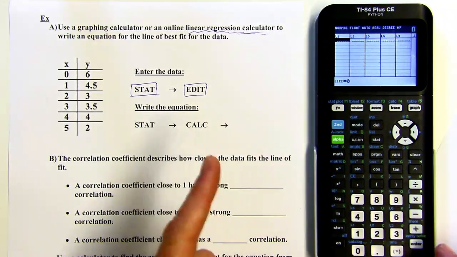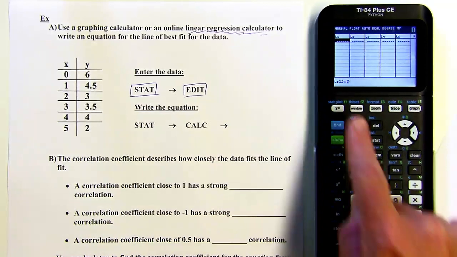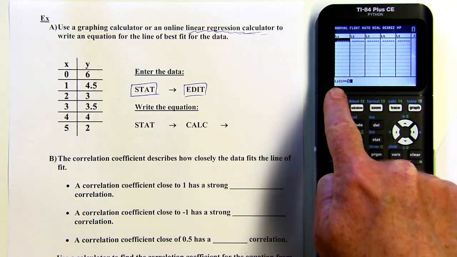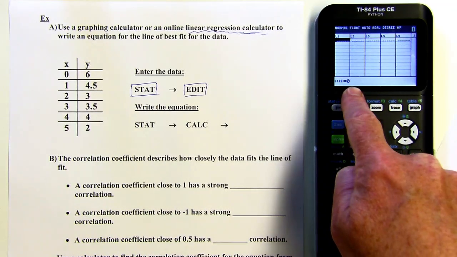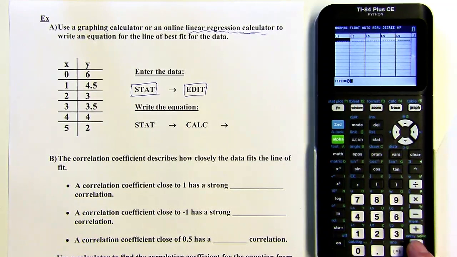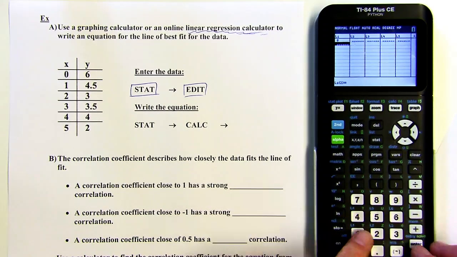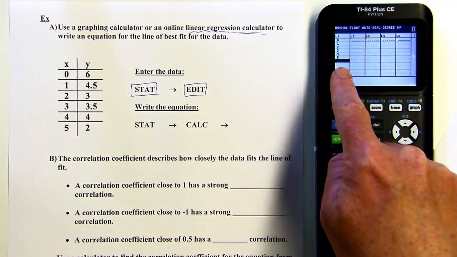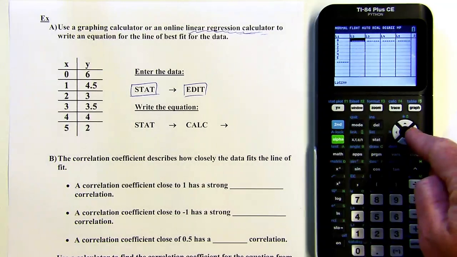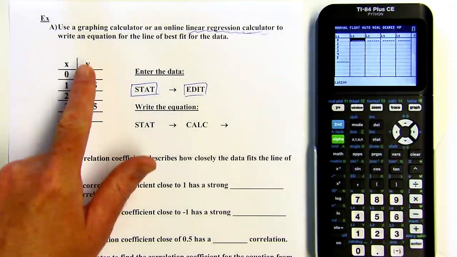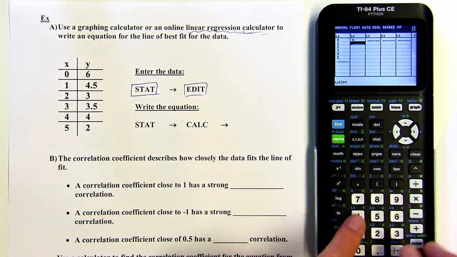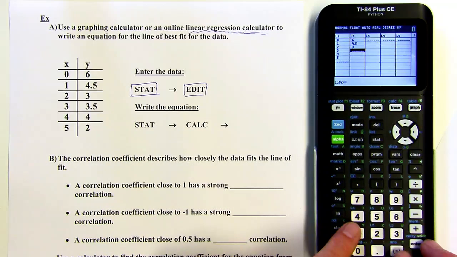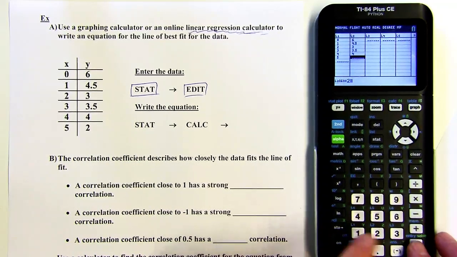So I'm going to hit 0 and then nothing happens. But if you see at the bottom right, it's showing 0 in that entry, but I actually have to hit enter for it to show up in the list. So I'm hitting 0, enter, 1, enter, 2, enter, 3, enter, 4, enter, 5, enter, and then it goes all the way down there. I don't want a 6th entry, so when you get to the bottom, just scroll to the right to go to L2, list 2. That's going to be our y's, and I'm going to do 6, 4.5, 3, 3.5, 4, and 2.